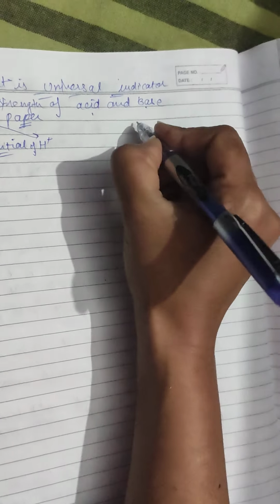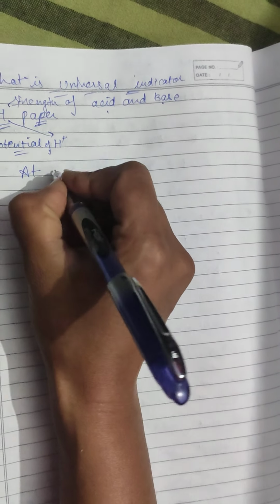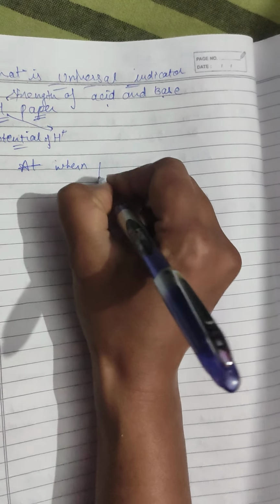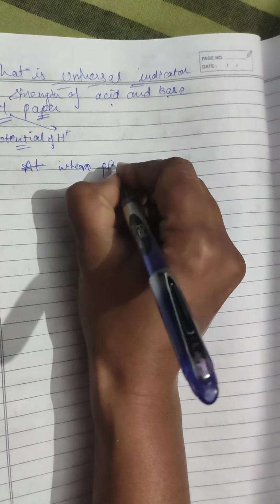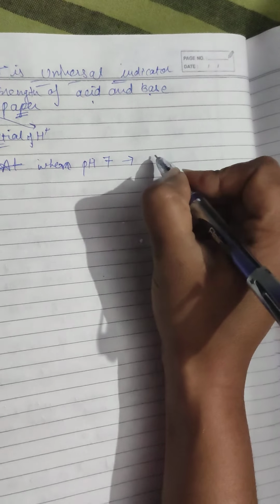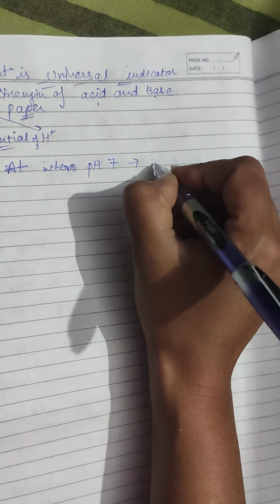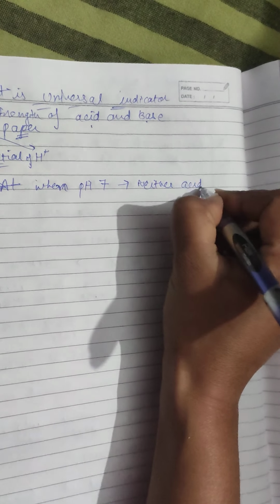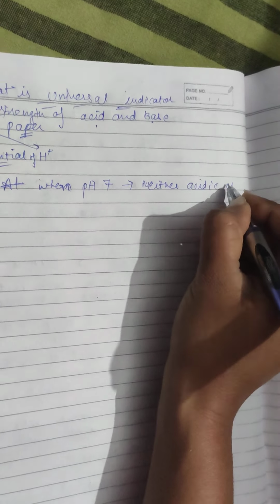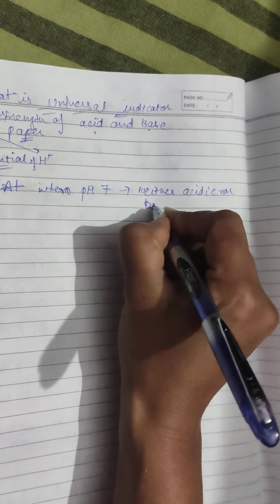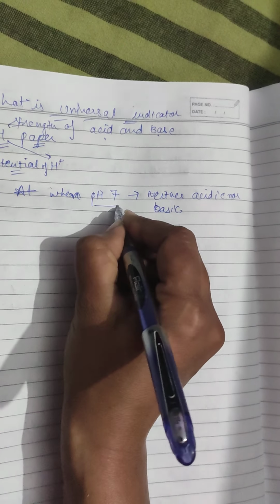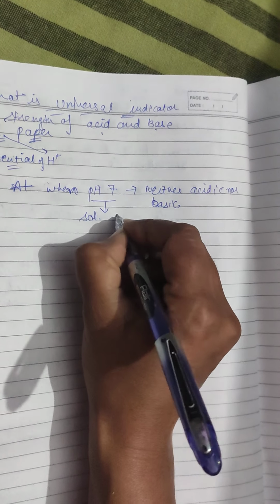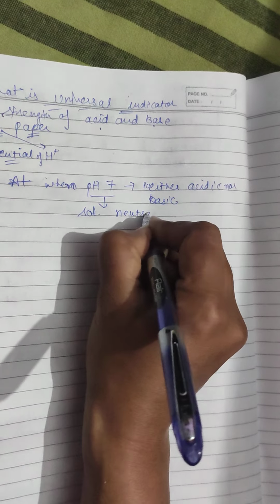Now, when pH is 7, it means the chemical is neither acidic nor basic. It means at pH 7, the solution or chemical is neutral.